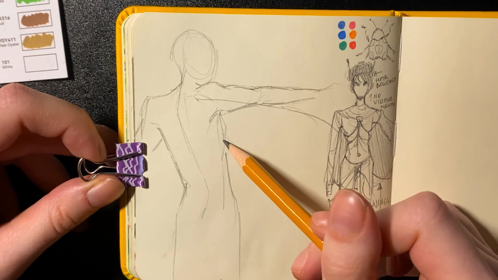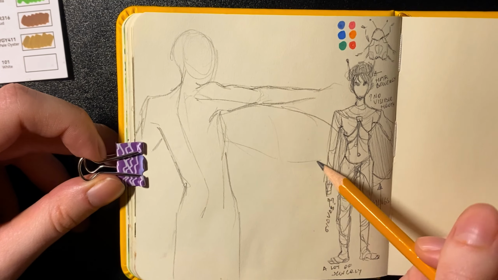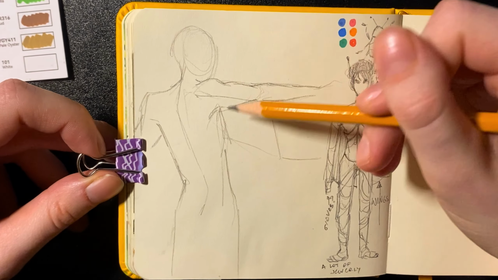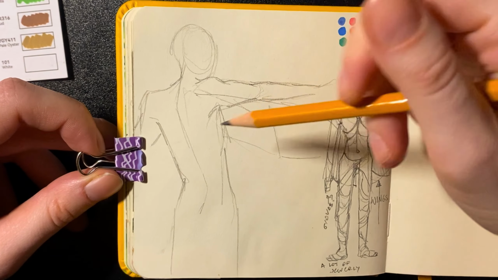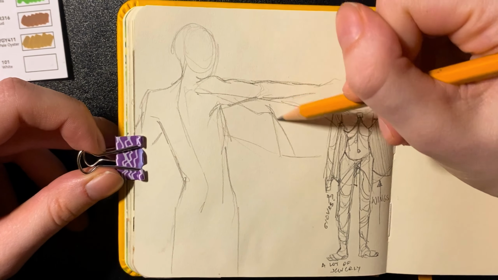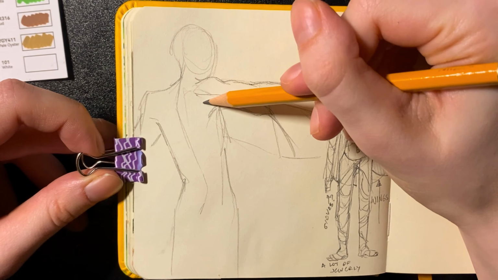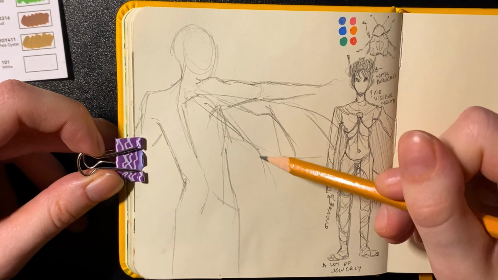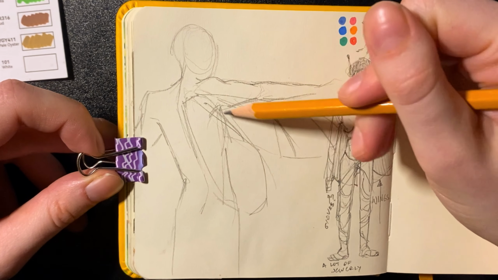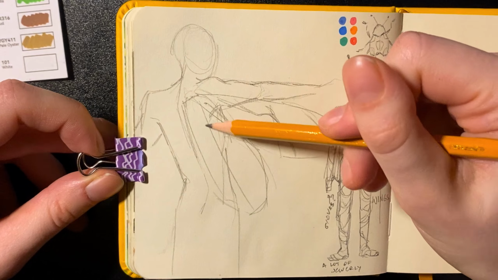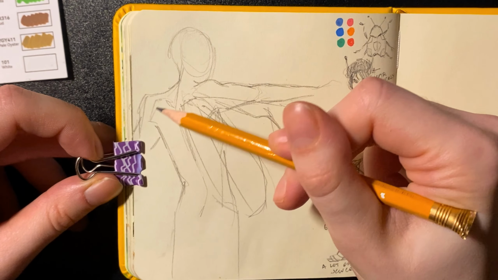But unfortunately, you can't really see her outfit from this position, and I'm kind of upset about it. Maybe I should have done two drawings of her, from the front and the back, because I really wanted to showcase her wings, which I did. But then you can't see her outfit at all.